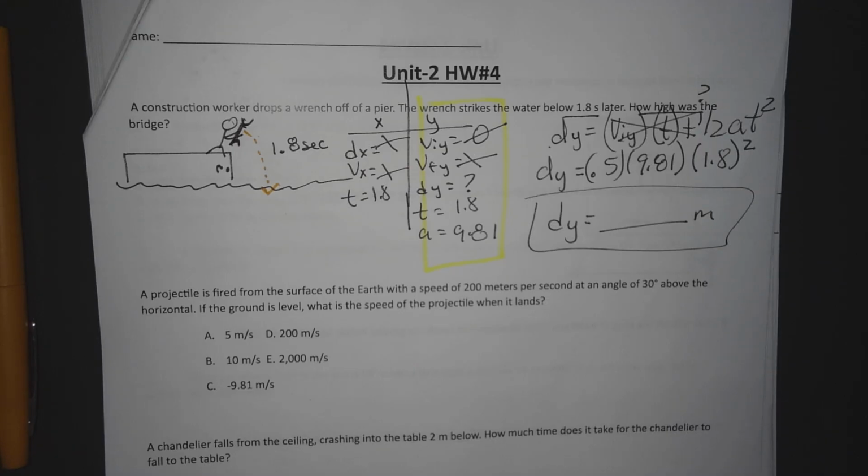Remember, what makes it a two-dimensional kinematic? It's in the air falling. It's in free fall, and it's moving in what we call two directions, in the x and in the y axis at the same time. It's being launched. It's going to form a parabola.